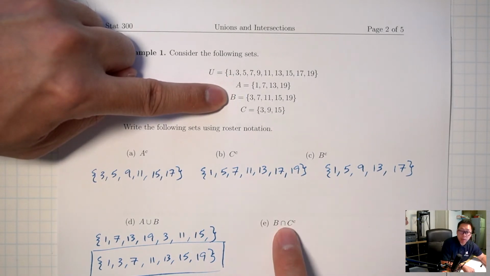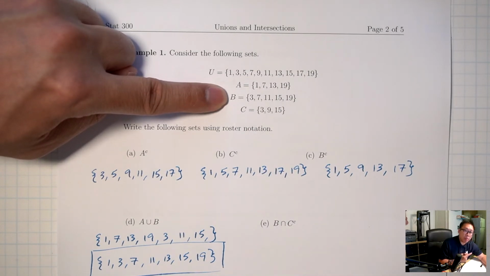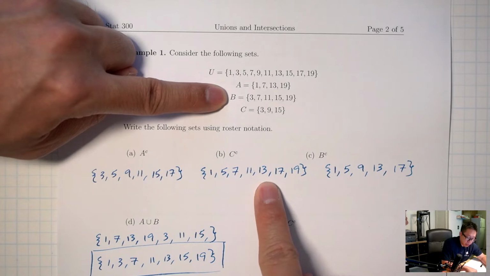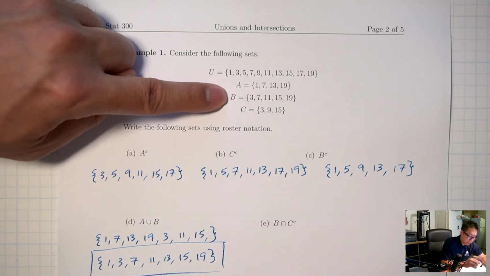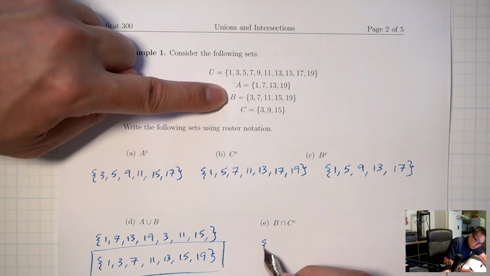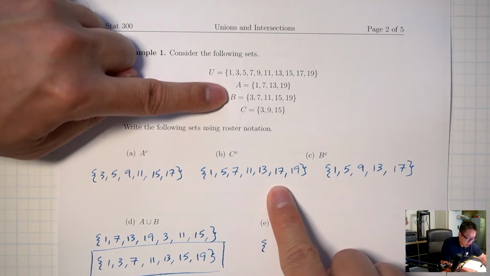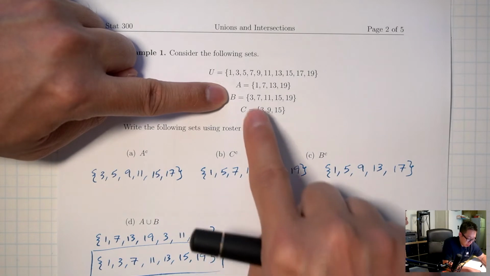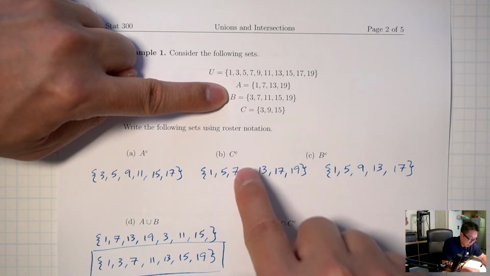This one's asking for the intersection, so that's the overlap. With intersections, you should end up with a smaller set. Intersection means I want the numbers that are in both sets at the same time. Okay, so which numbers are in both sets at the same time? I see a 7 that's in both. Okay, so 7.